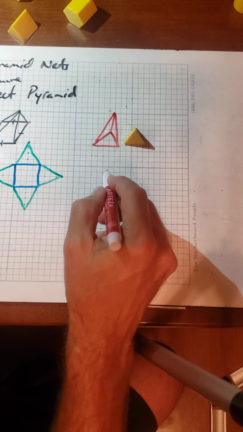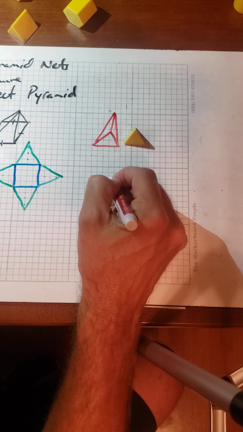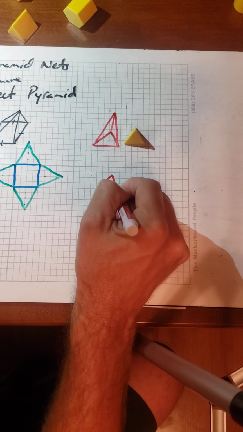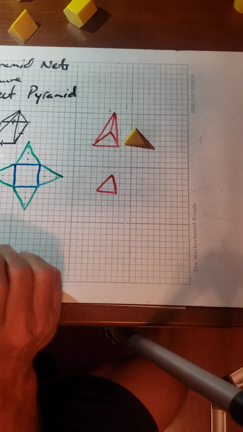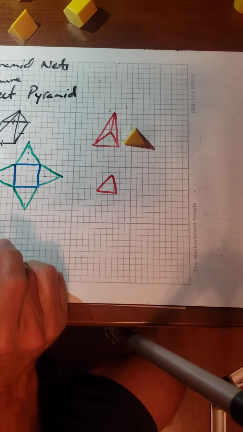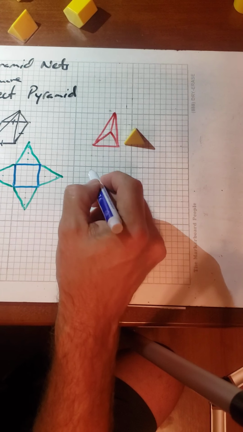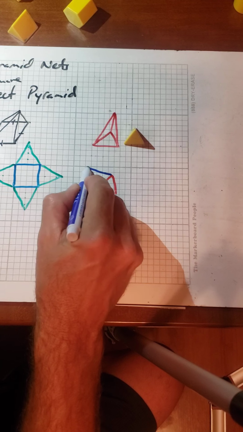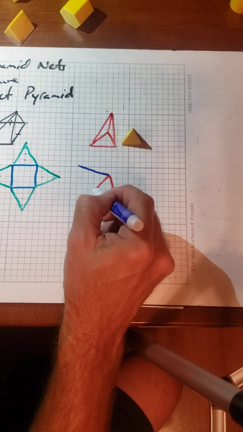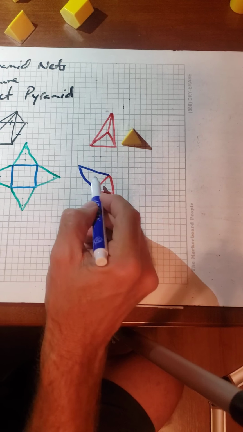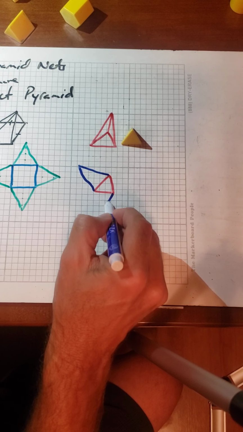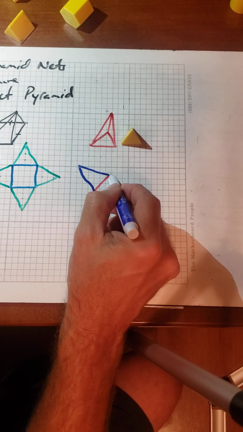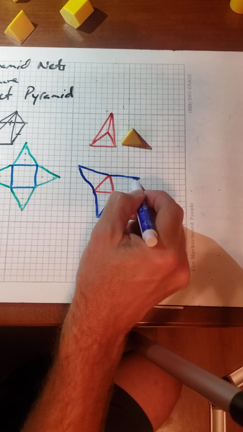So I'm going to go ahead and draw my base. My base on this one's an equilateral triangle. And now, off of each one of those sides is going to be another triangle. And this triangle, I'm going to make it clearly not the same as the red one. All right, so that is clearly different than the red one. But that's what it looks like.